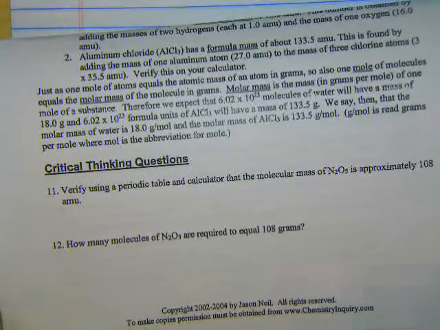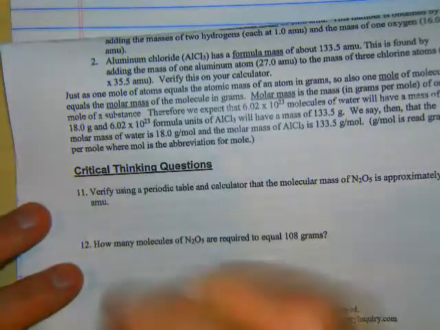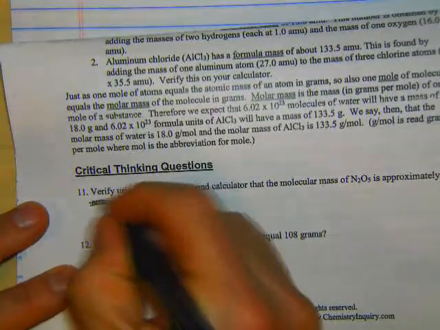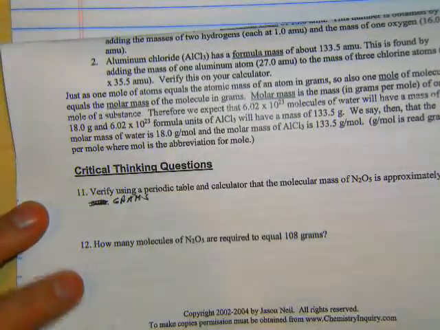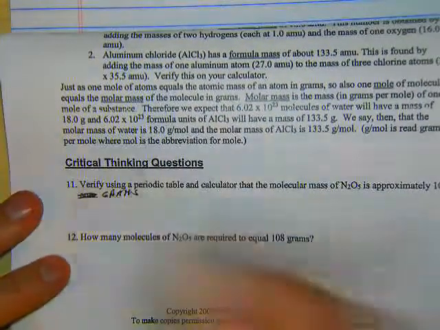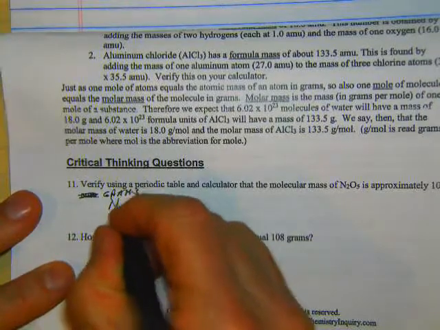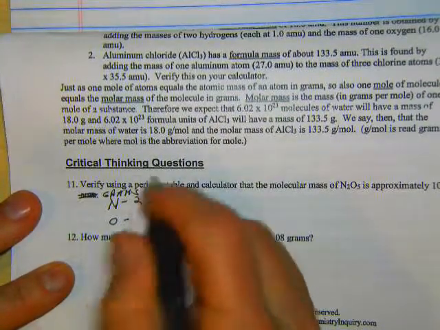So the first problem we had was verifying, using a periodic table and calculator, that the molecular mass of dinitrogen pentoxide is approximately 108 AMU. And again, as we talked about in class, we're not going to use AMUs, so just consider it as grams. Alright, so let's look at the formula. We have N2O5, so we have nitrogen, which we have 2 of, and oxygen, which we have 5.